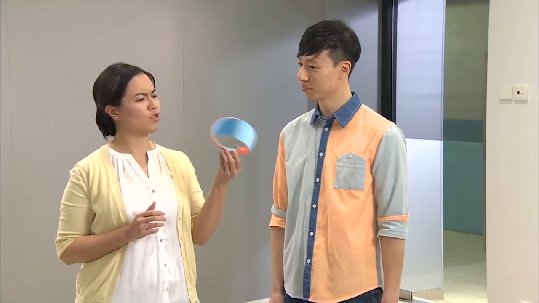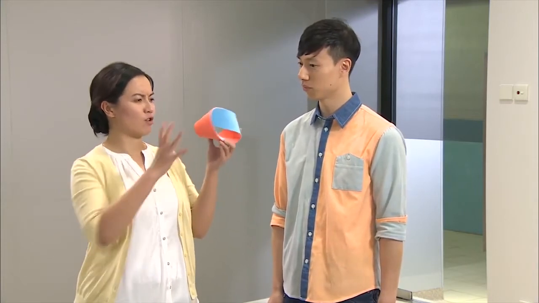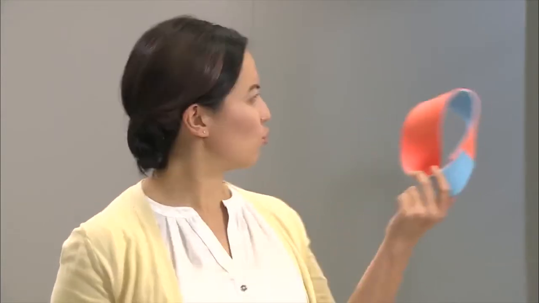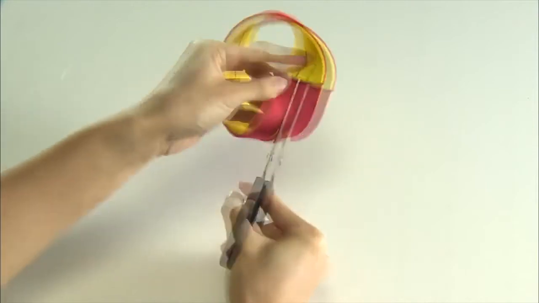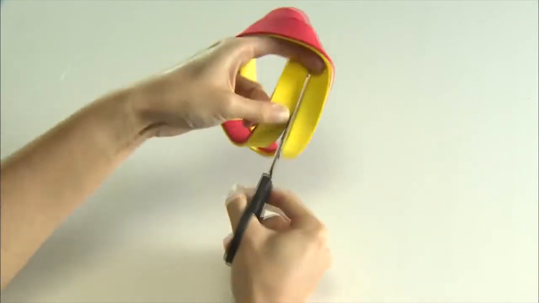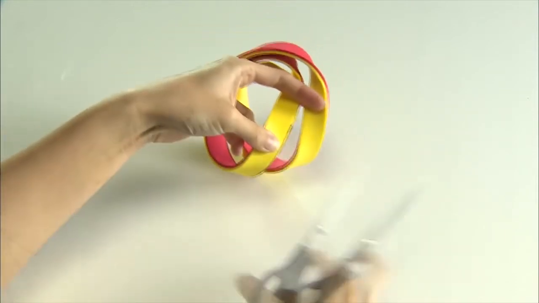But the strip is not modeling clay. How can you compress or extend it? Try cutting it. You just said the objects cannot be broken, didn't you? I didn't ask you to break the Mobius strip. Try cutting the Mobius strip along its central line with a pair of scissors without leaving the strip, and see what you get.